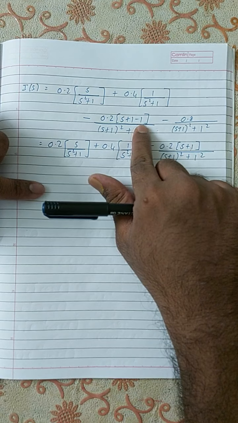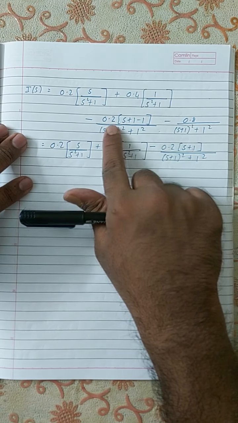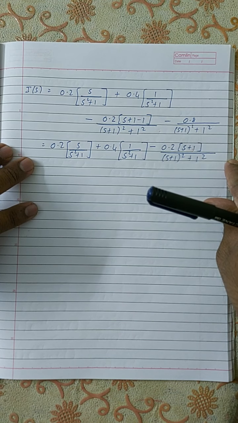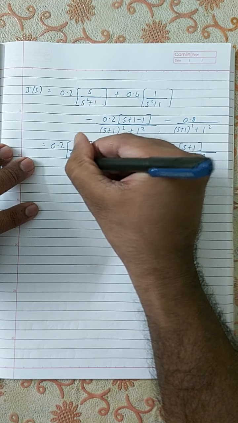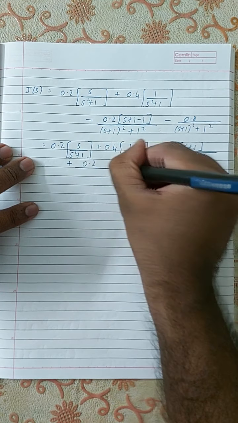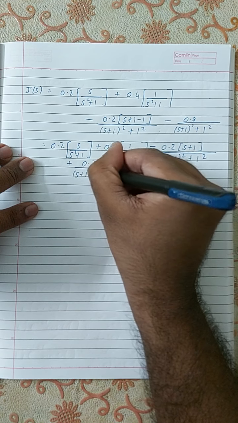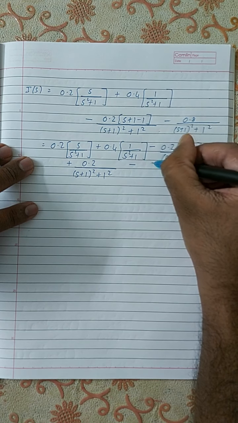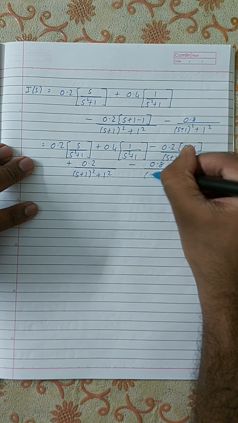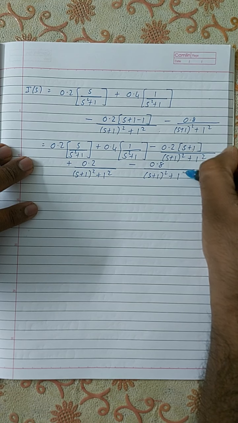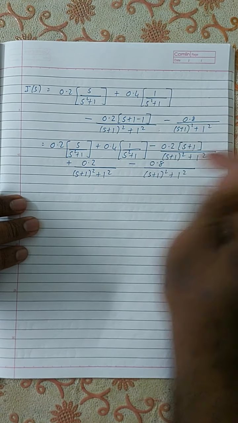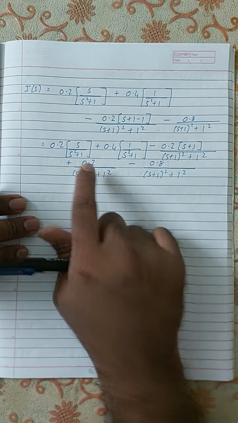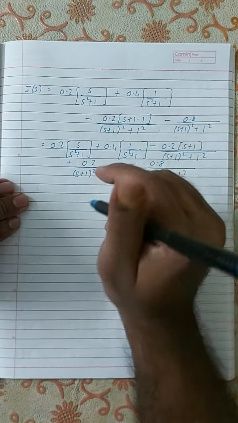But now what about the remaining term? There's one remaining term also over here, right? What is the value? It is actually minus 0.2, minus becomes plus. So this becomes plus 0.2. So you have over here plus 0.2 by s plus 1 the whole square plus 1 the whole square. And what about the remaining answers? Minus 0.8 by s plus 1 the whole square plus 1 the whole square, okay. So now I can combine these two terms, right? Because these two terms have the same denominator, and so therefore I can now add the two numerators also.